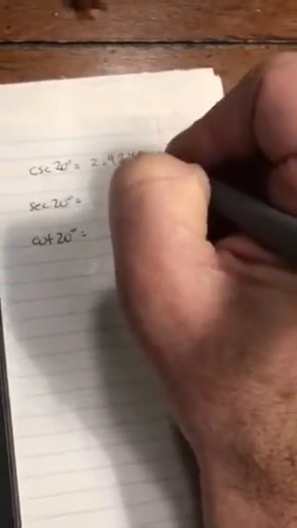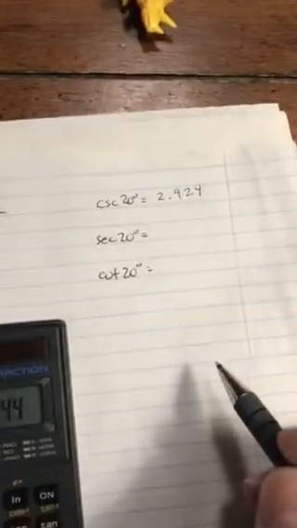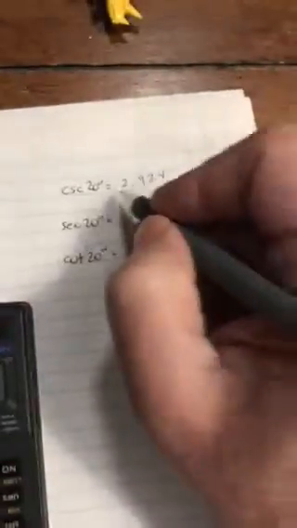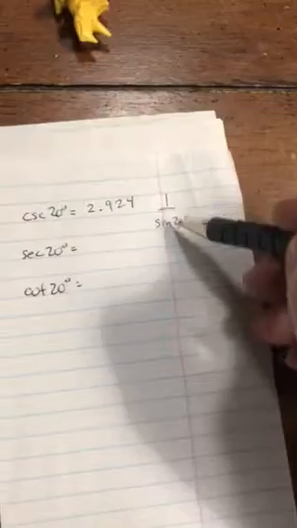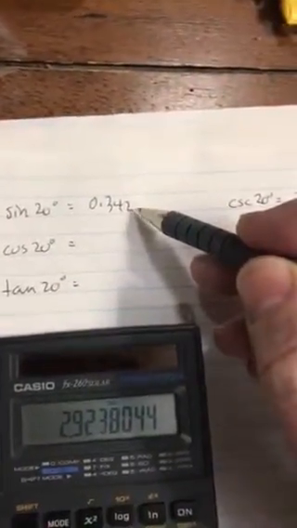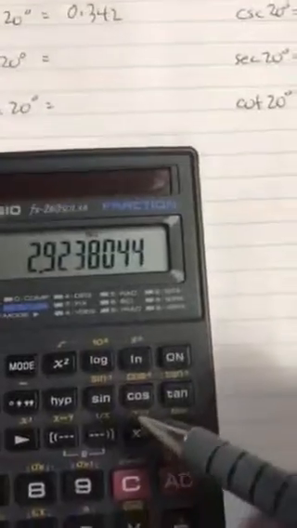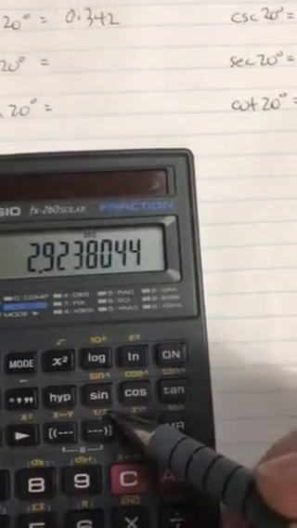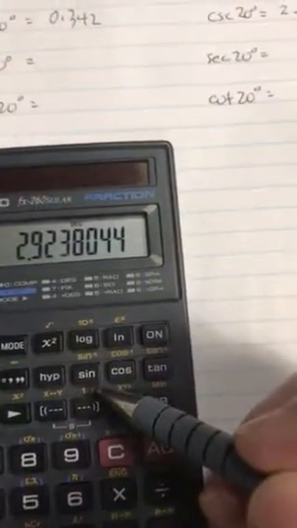of 20 degrees. Okay, so we know that the cosecant is the same as 1 over sine 20, right? So if I'm doing 1 over sine 20, I'm doing 1 divided by 0.342, or using the x to the negative 1 button or the 1 over x button on my calculator, I can get the same answer.